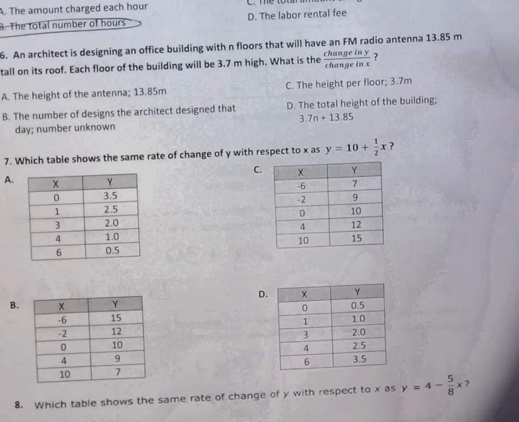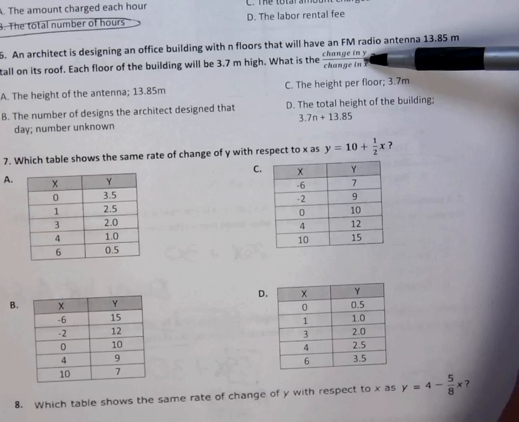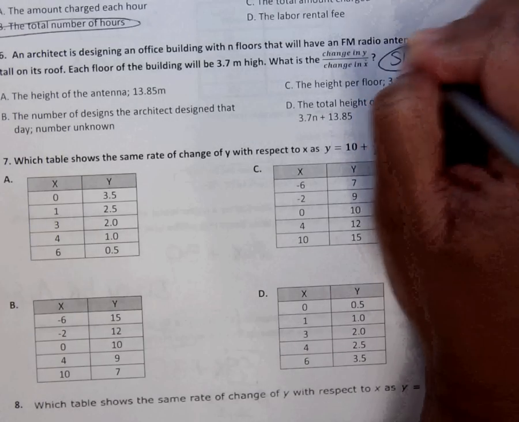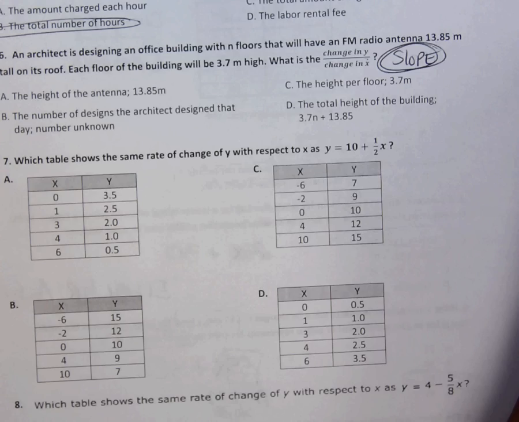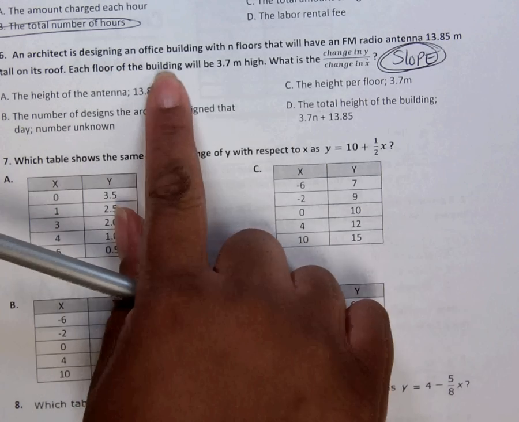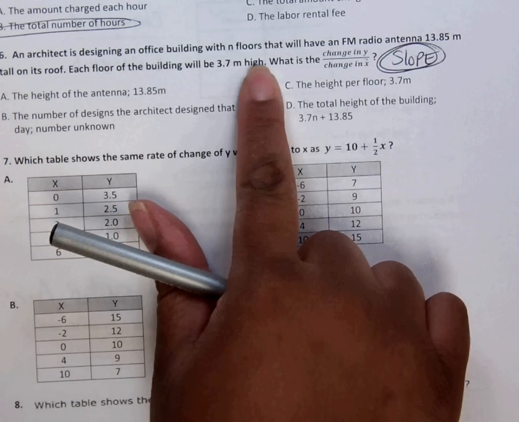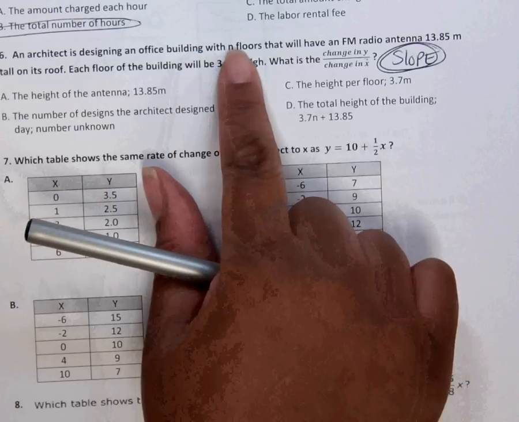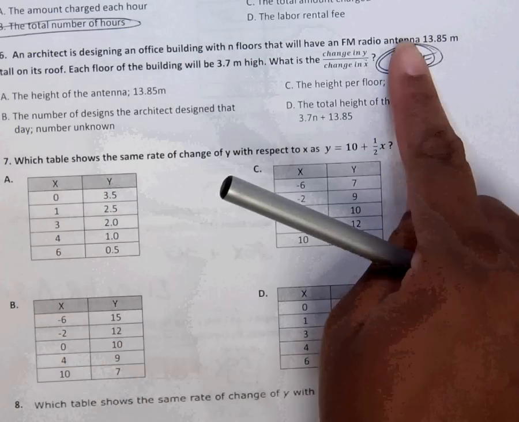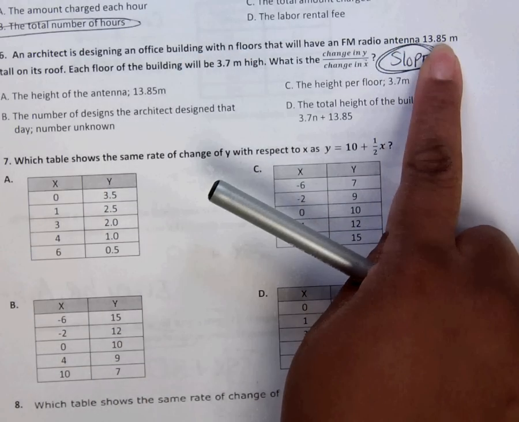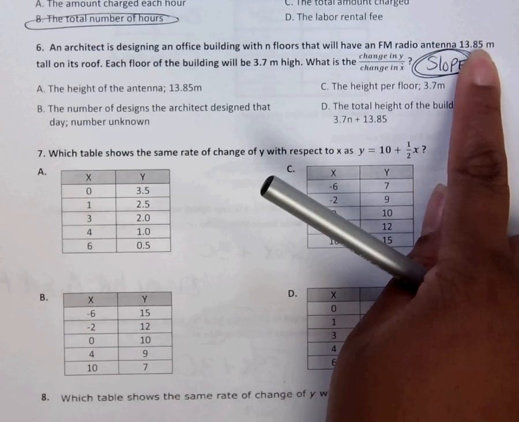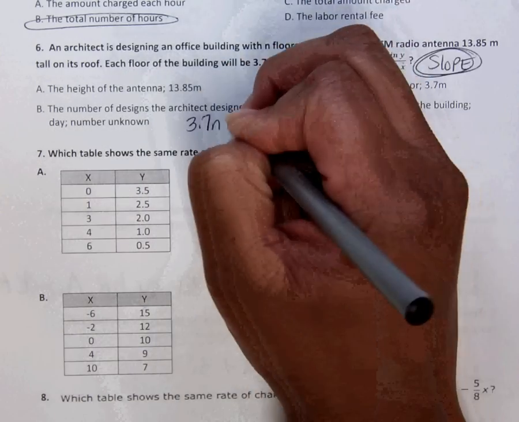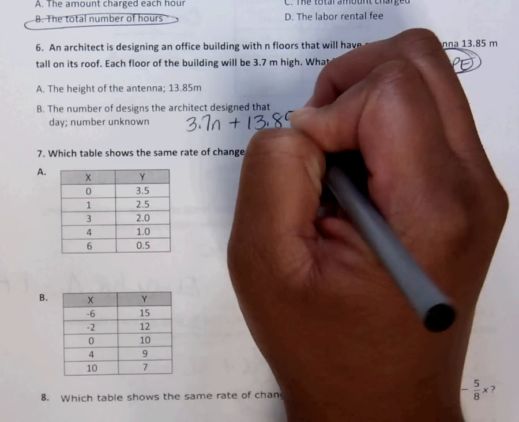Number 6. It asks you for the change in y over change in x. That means I'm asking you for slope. So what is the slope? Well, if each floor of the building is going to be 3.7 meters high, and the architect is designing this office building that has n floors, and the antenna is an additional 13.85 meters tall on the roof, then it's 3.7n plus an additional 13.85.